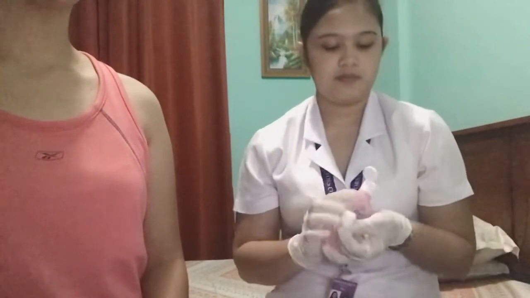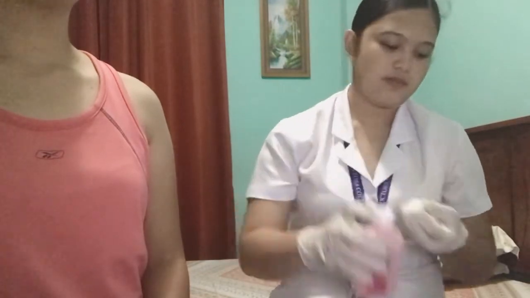Place the patient in a comfortable sitting position, then ask the patient to relax the area that you are about to inject. Okay, Ma'am Dayan, I need you to relax your arm as well as yourself, okay? Okay, nurse. So, don't forget to apply clean gloves and clean the site with the antiseptic swab in a circular motion, starting from inner to outward.